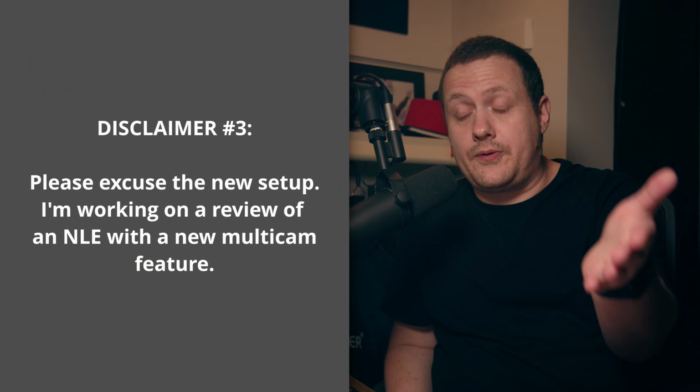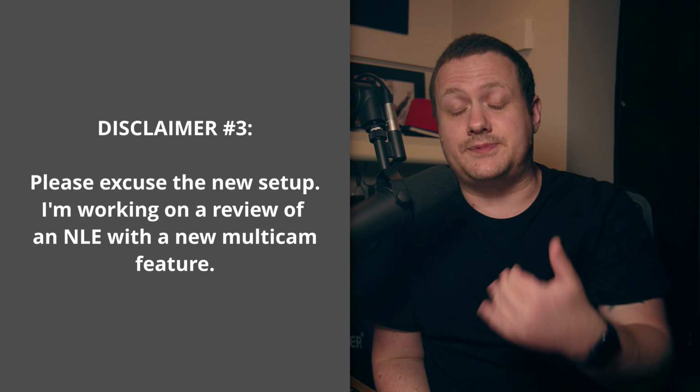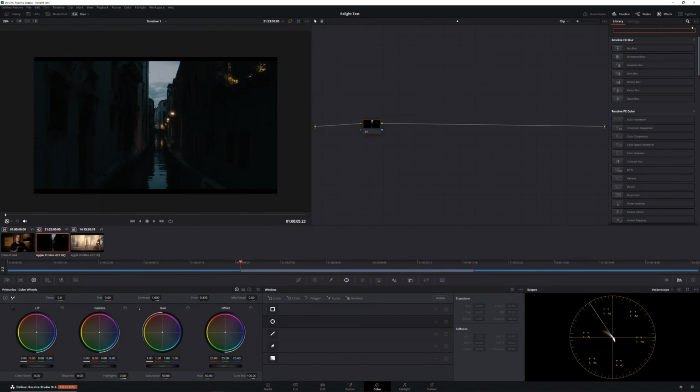Third, I know that this is not my normal setup. Sorry if it threw you for a loop. I'm dealing with some multicam stuff. I've got my Pocket 6K here. I've got my Sony ZV-1 right here. I've got my screen recording going. I'm working on a review for another NLE with a brand new multicam thing, and it's pretty awesome. So I needed some footage to work with.